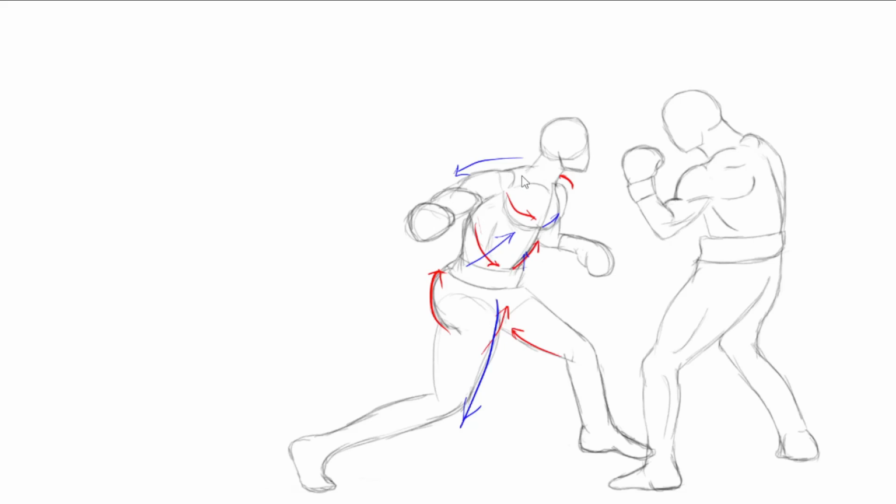Go through as the punch is being executed. Contraction in the glutes, probably the hamstrings as well, as we push off this back leg. Stretch here in the rectus femoris as the hips start to go into extension. Pulling with the front foot, so hamstring, maybe some adductor action.